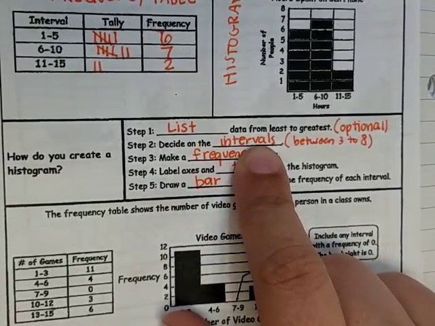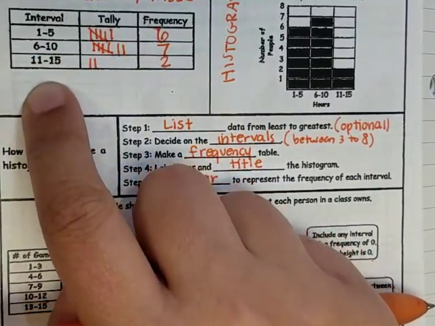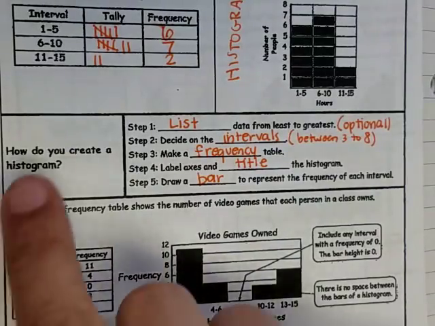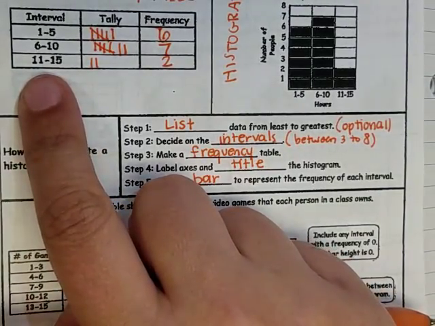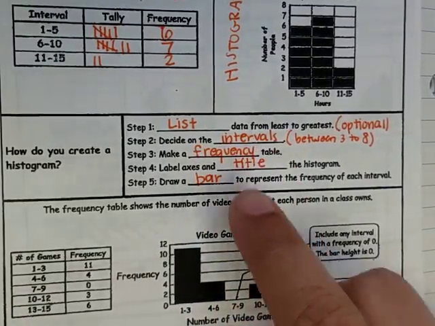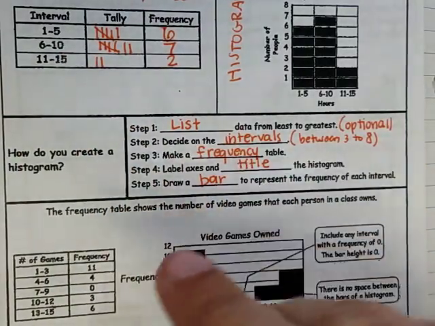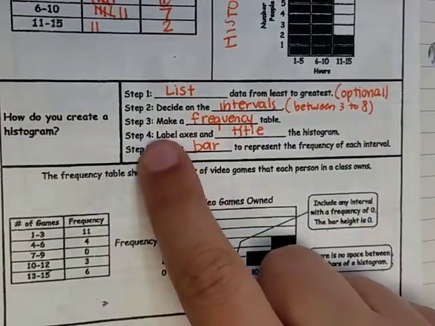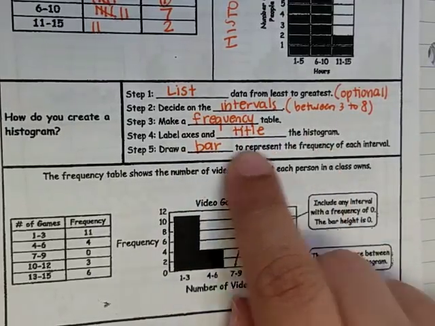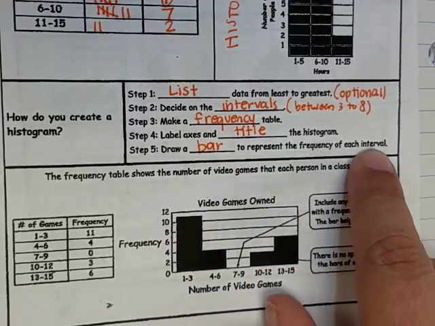So basically what you want to do is have at least, so this was 3 intervals. You want to have at least 3 intervals and no more than 8 or 9, because once you start going too little or too big, it kind of loses the shape of the data. And how you decide your intervals and how many numbers are in your intervals, you find the range and you divide by how many intervals you want. Step 4, label your axis and title the histogram so that we know what we're talking about. And then step 5, you're going to draw your bar to represent the frequency of each interval.